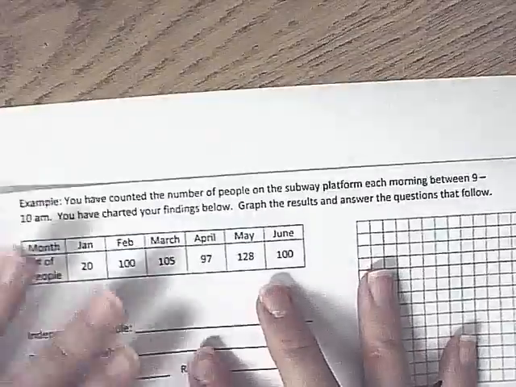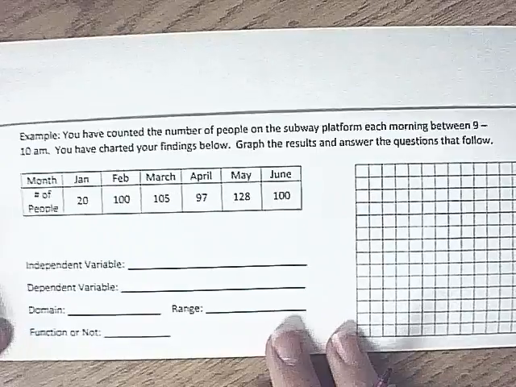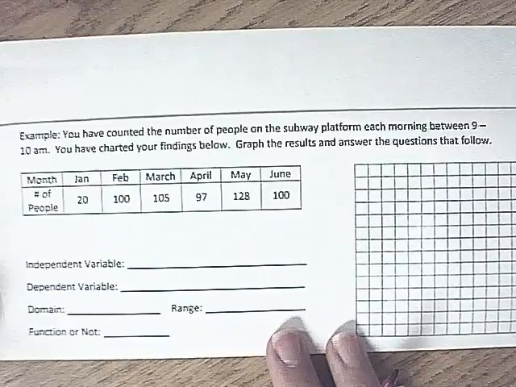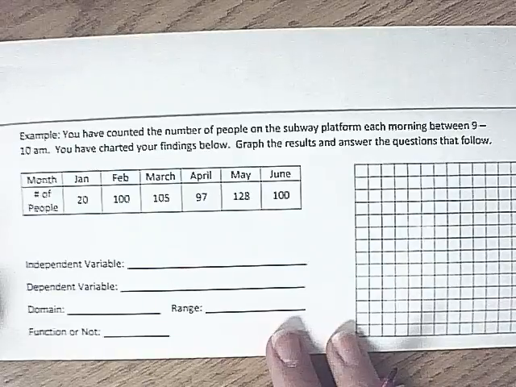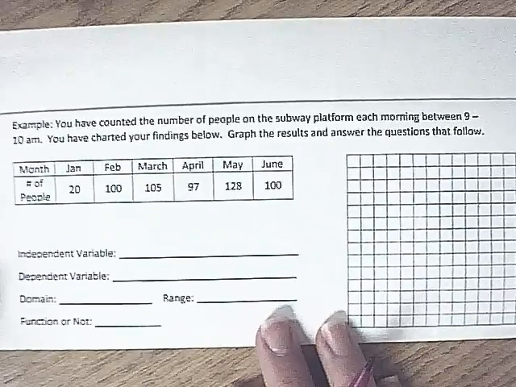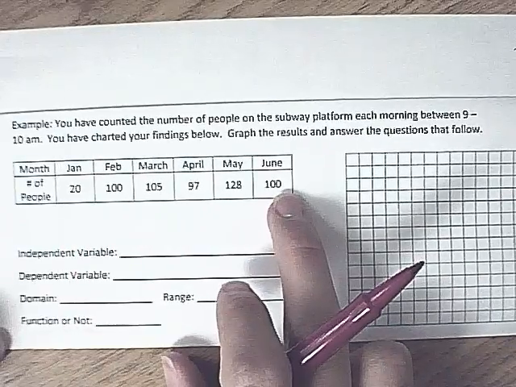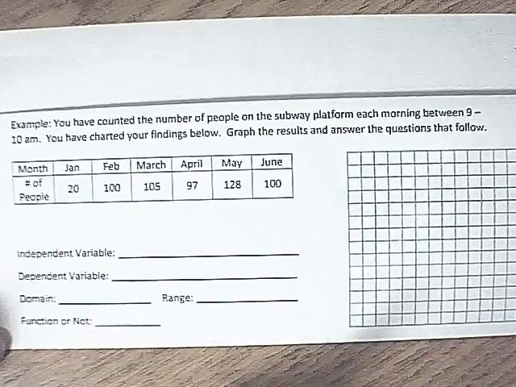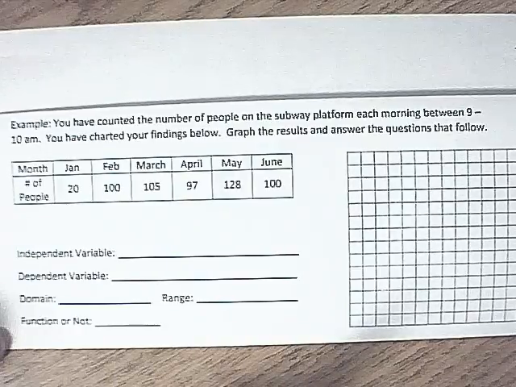Let's look at a few specific examples. Such as, you have counted the number of people on the subway platform each morning between 9 and 10 a.m. You have charted your findings below. Graph the results and answer the questions that follow. Hopefully your brain is trained that when you see a function like this as a table, you know you could put that in your stat edit menu and get an equation. Unfortunately, that's not what I'm asking you here.